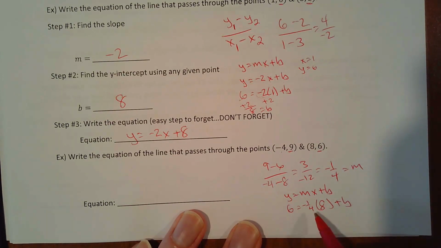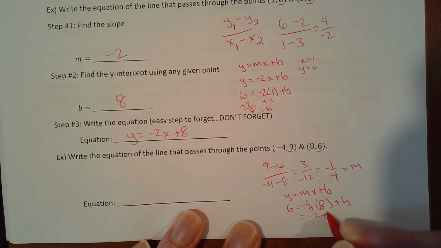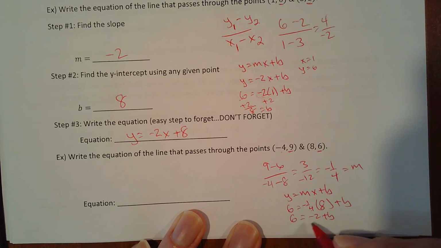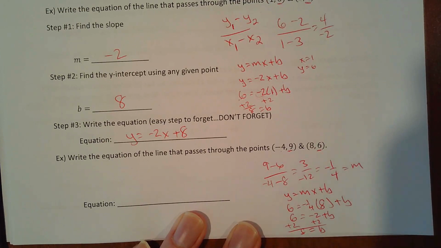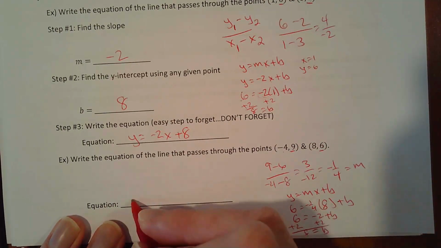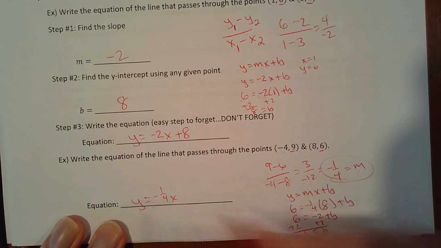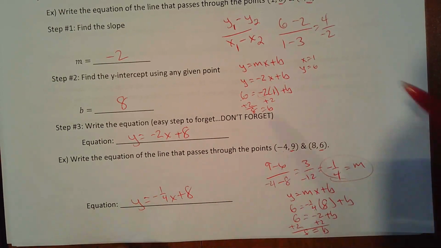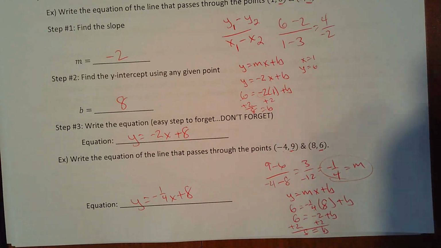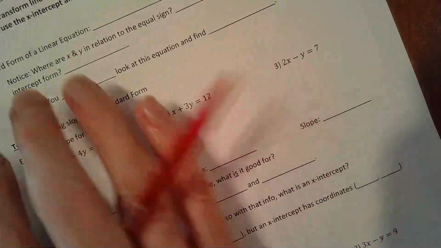So 1/4 of 8, so if I took 8 divided by 4, that's 2, and then it's negative. So negative 2 plus b equals 6. Add 2 to both sides. I get 8 equals b. So this one, I've got y equals, my m was negative 1/4. My b was 8. Now I've had 2 in a row where the b, or the y-intercept, was 8. That's a coincidence, not going to happen every time. Okay, so flip this guy over.